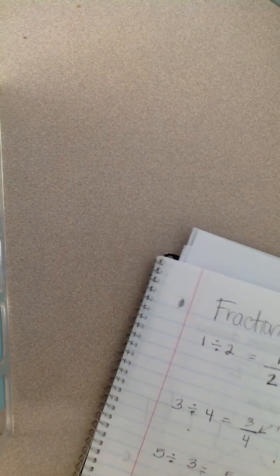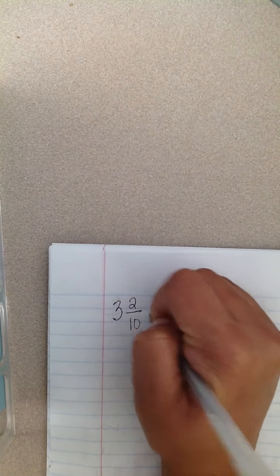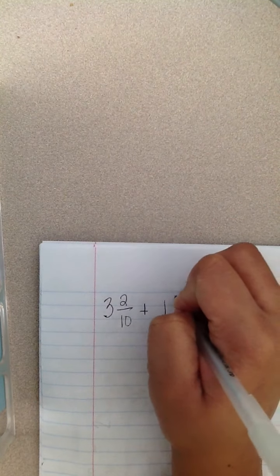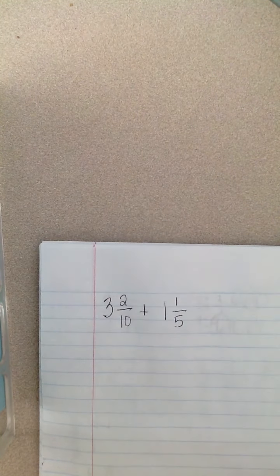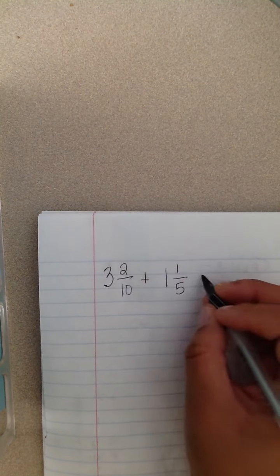I'm going to go ahead and turn to that page in my notebook. And we're going to start with just a simple equation to solve. The first one that we're going to do is 3 2/10 plus 1 1/5. So the first thing I want to do is set up my mixed numbers vertically.